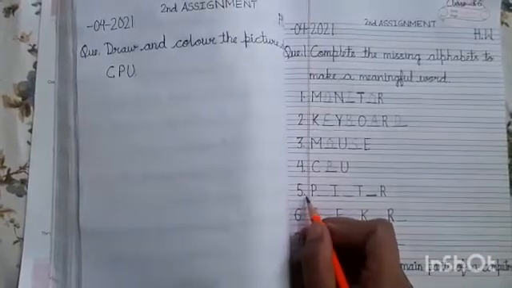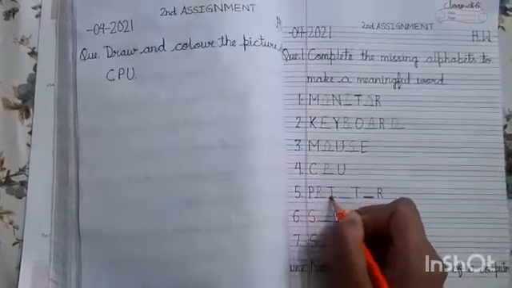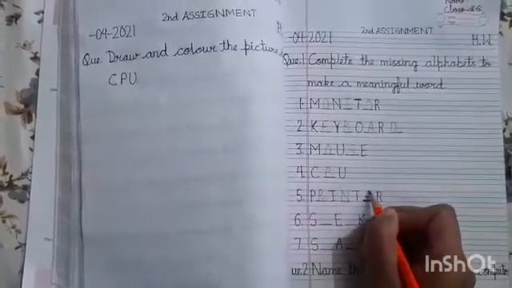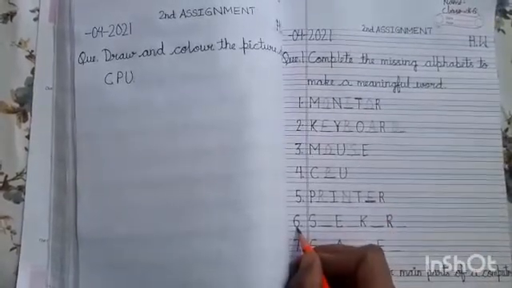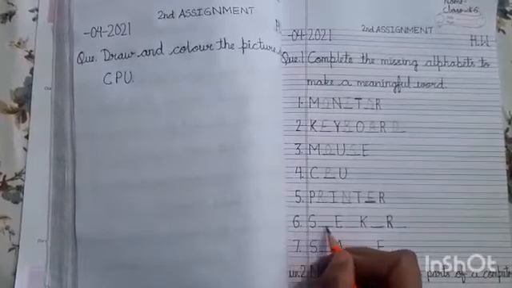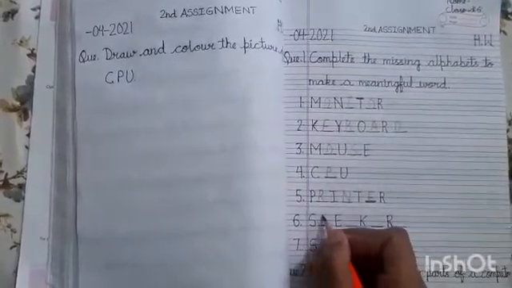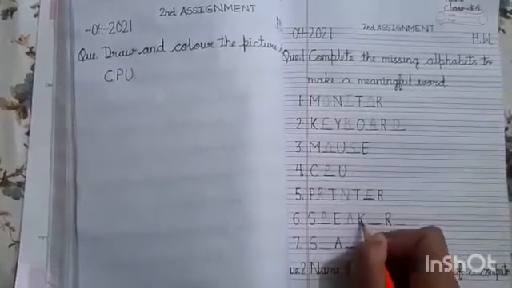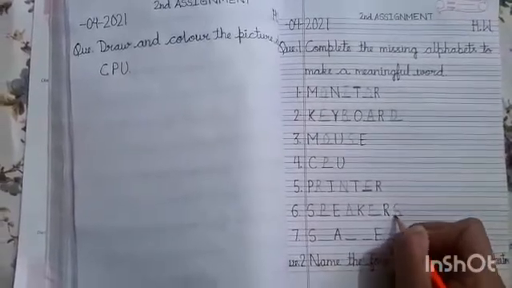Now come to number 5, the spelling of printer: printer. Done, children. Now come to number 6, the spelling of speakers: speakers.